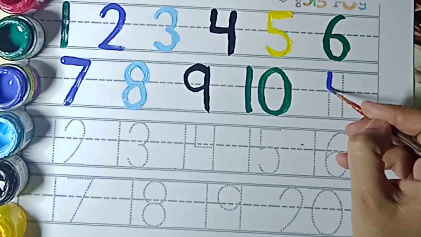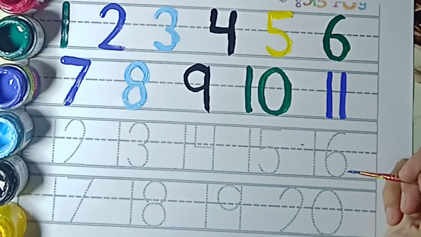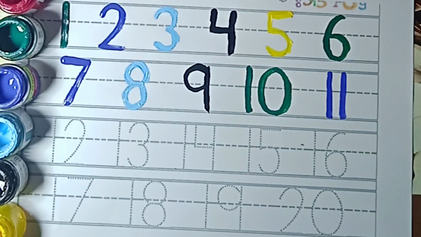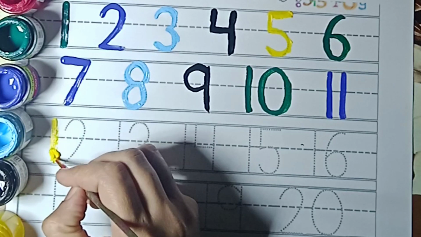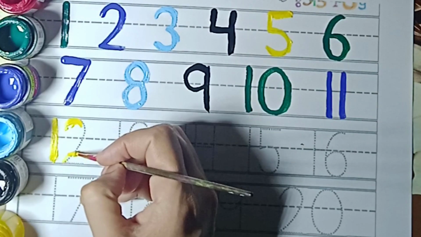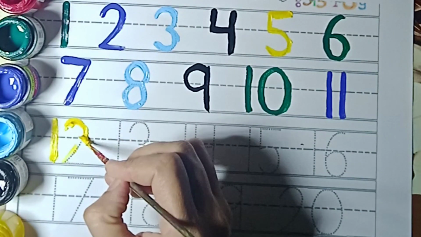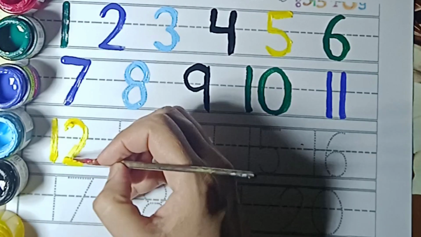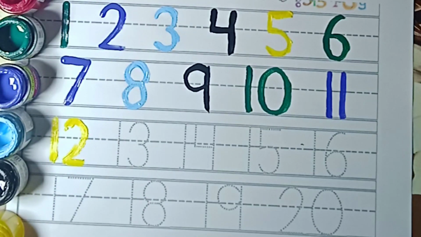11. How do we write? 1, 1, 11. Next number is 12. 1 and 2. 1, 2, 12. You need to say 1, 2, 12. Very good.